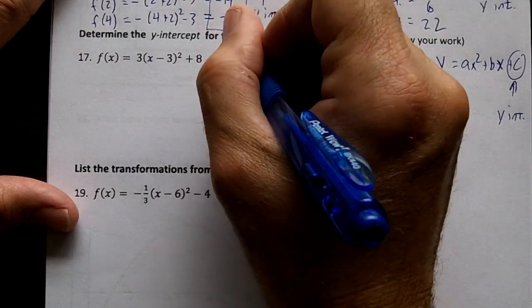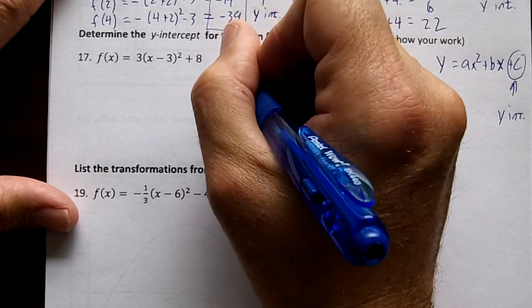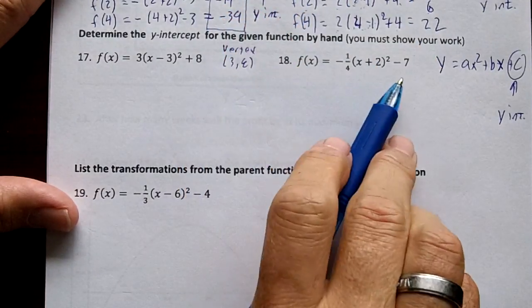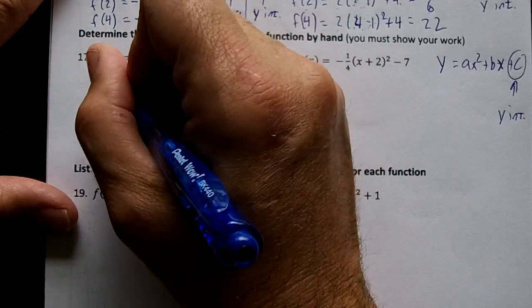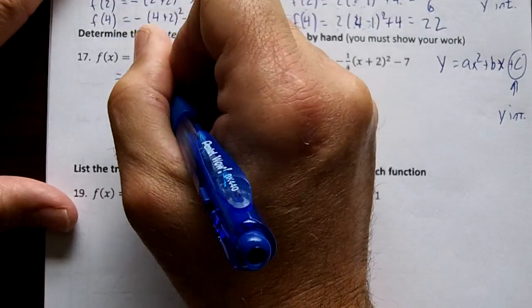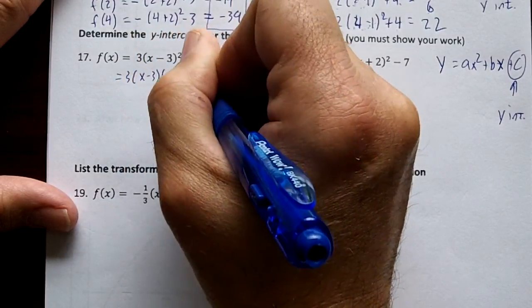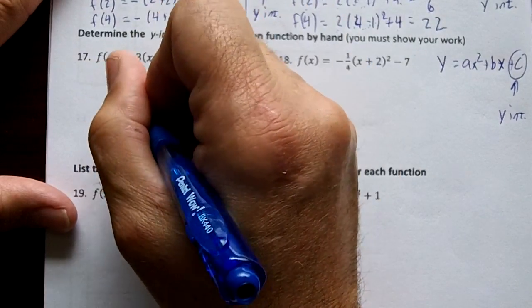On this one right here, your vertex is 3, 8. But that does not give you your y-intercept. You got to switch it to this. So we're going to write down the x minus 3 twice. And then we're going to do 3 parentheses.